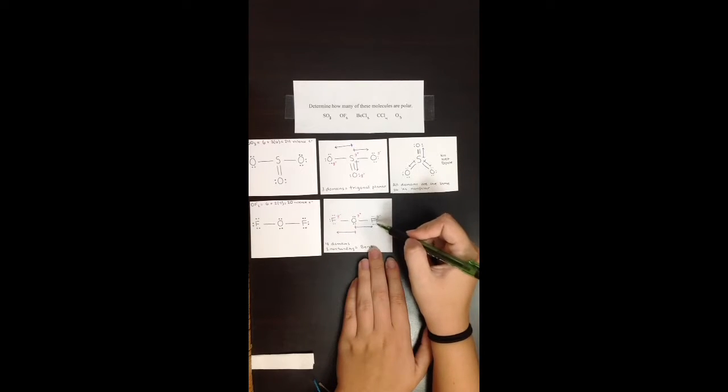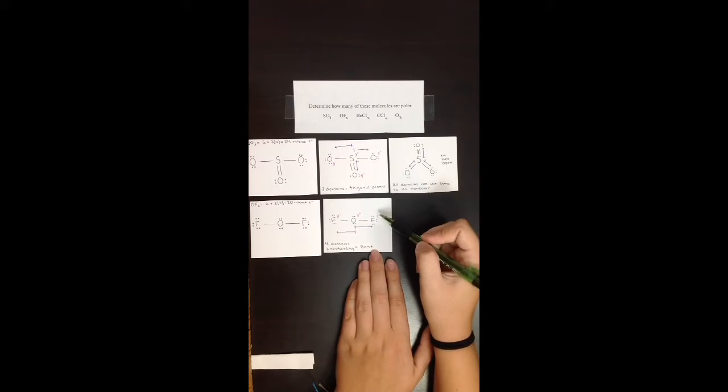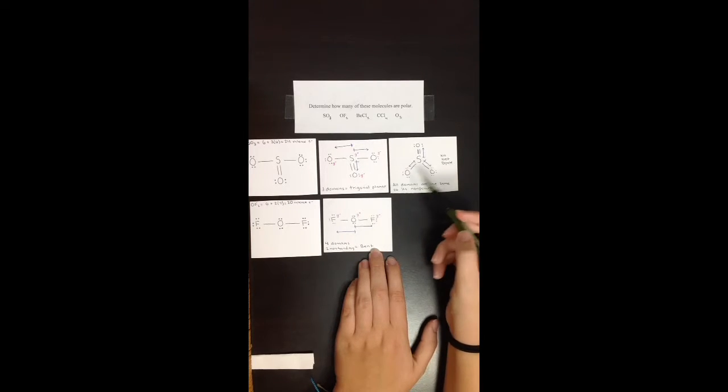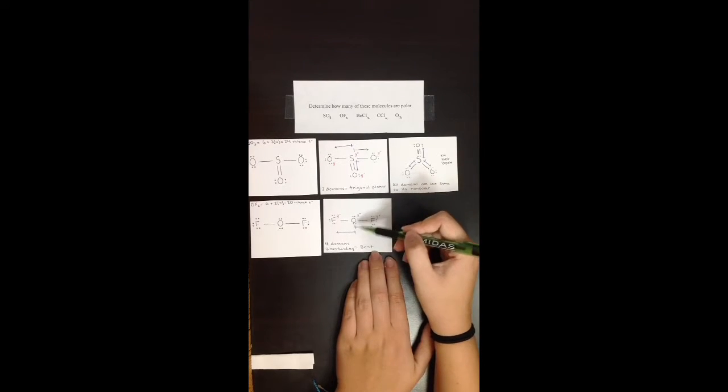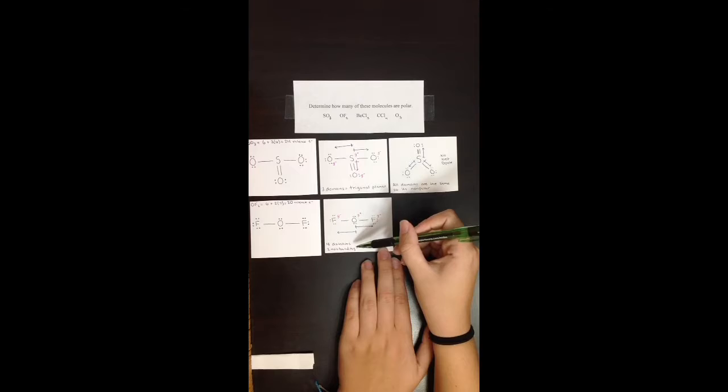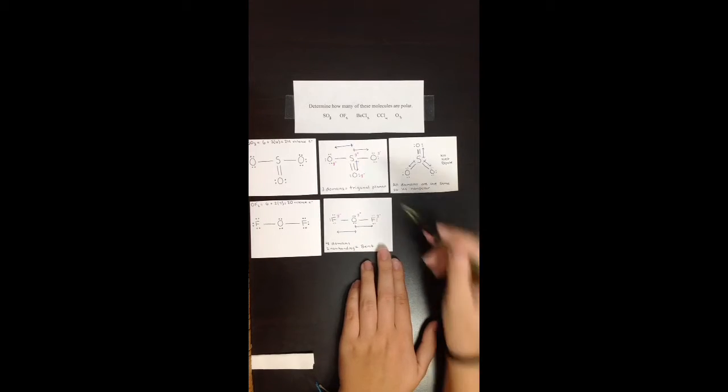Now, after we have the bond dipoles and the partial negative, partial positive charges, we can determine how many domains there are and therefore determine the molecular geometry. So this molecule is going to have 4 domains, 1, 2, 3, 4. 2 of them are going to be equal, and then there's 2 non-bonding domains. So when there's 4 domains and 2 non-bonding, that gives you a molecular geometry of bent, which is going to look like this.